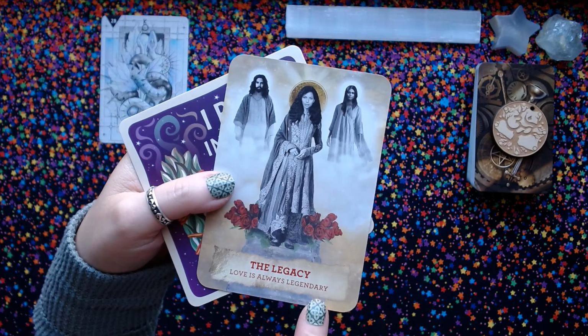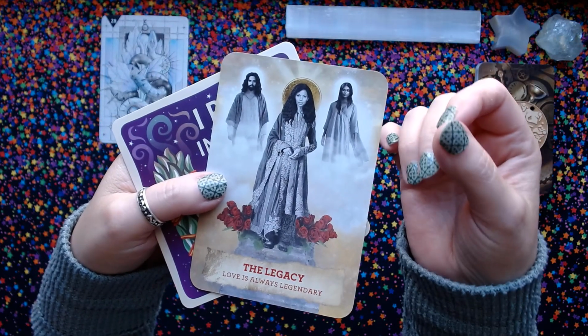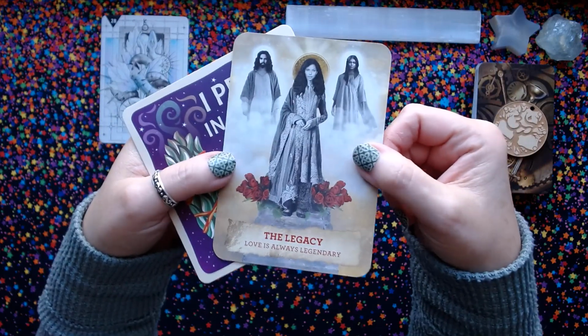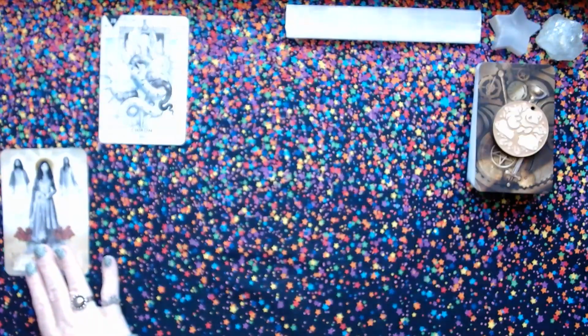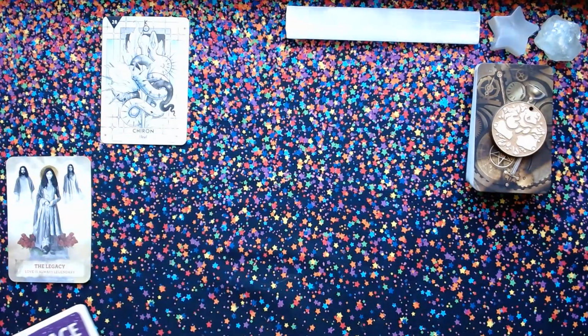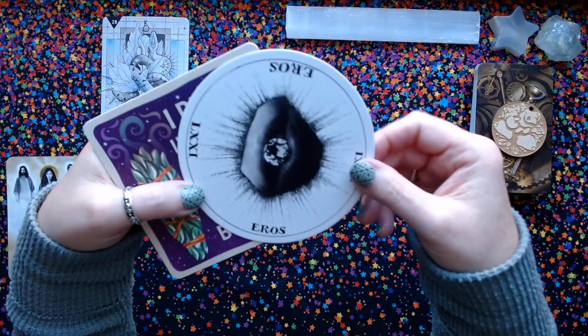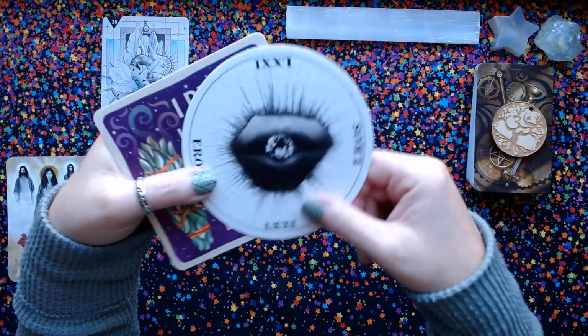Love is always the legend. And the key here is, how do you show up to that? How do you show up to that, right? Beautiful. This is beautiful, pile number 2. Let's see here. All right, you have Eros, right?